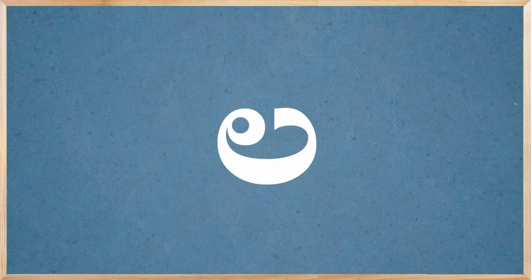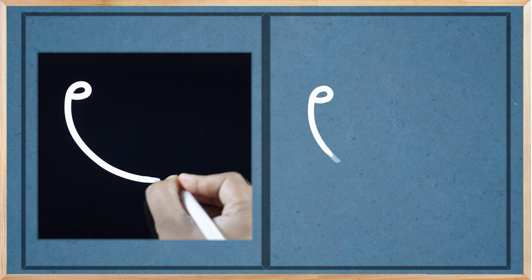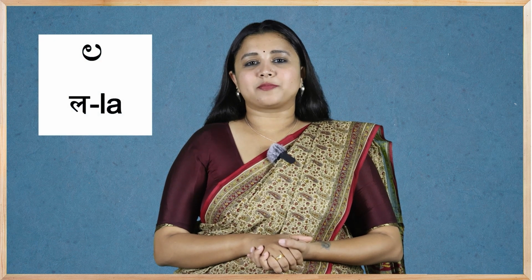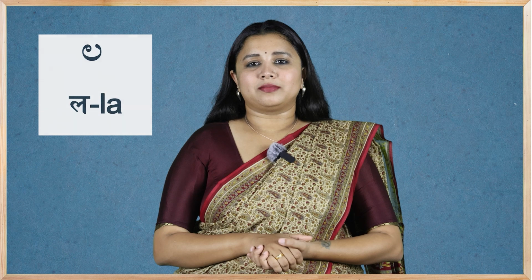La. Begin with a curve to the left on the baseline, forming a semicircle that opens inward. This letter corresponds to La in Devanagari script and is pronounced as La.